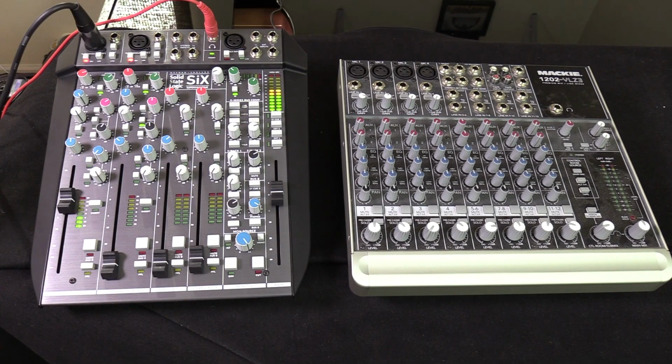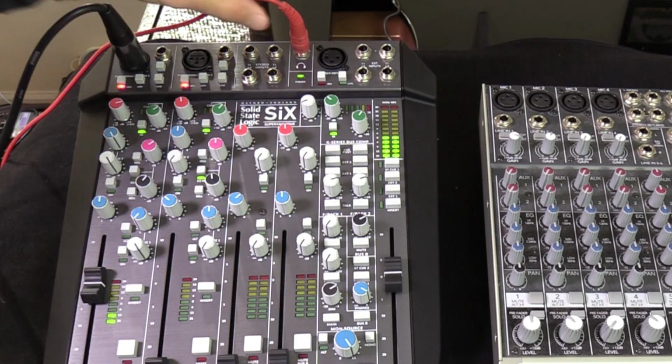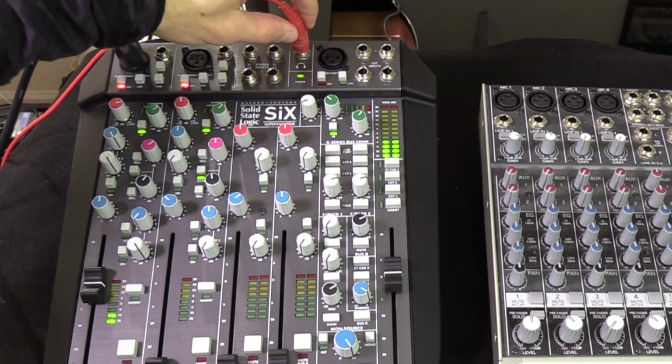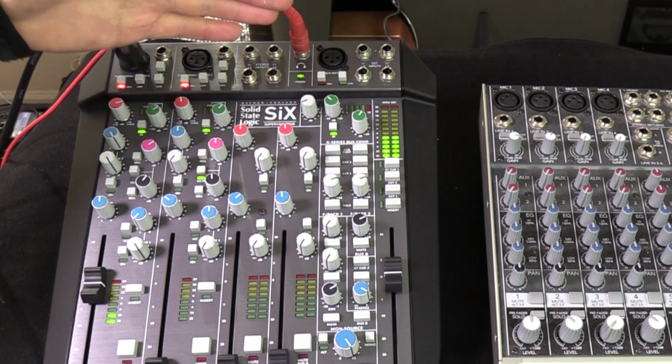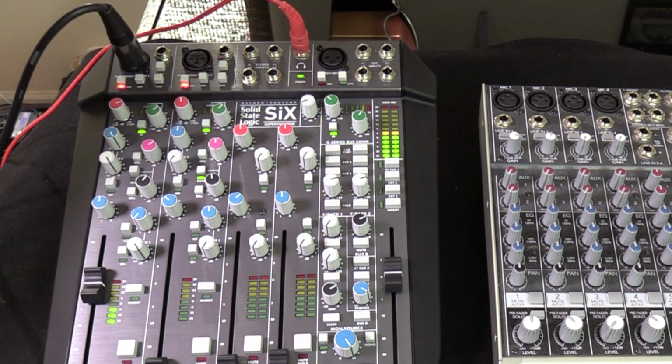Right off the bat on the SSL, you can see that your inputs are here along the top section. Microphone input. This is the headphone output, which would be for the engineering station. So like the person running the console would be monitoring from here. The other cues come off the back, and we'll get to that in just a second.